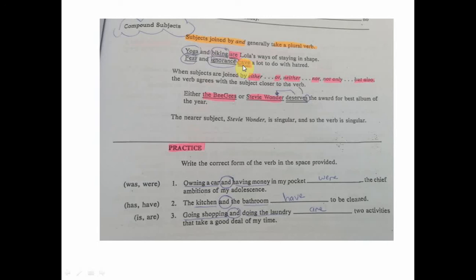Okay? Now here we have, and please pay attention to this. When subjects are joined by either or, neither nor, only but also, here the verb agrees with the subject closer to the verb. Only with these expressions, you have to look at the closer subject to the verb and make your agreement. What does that mean?